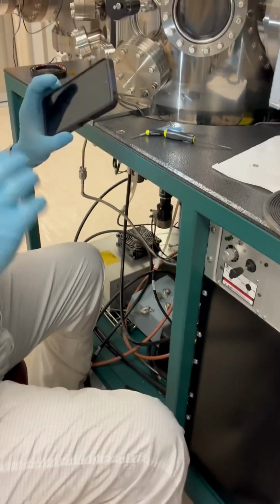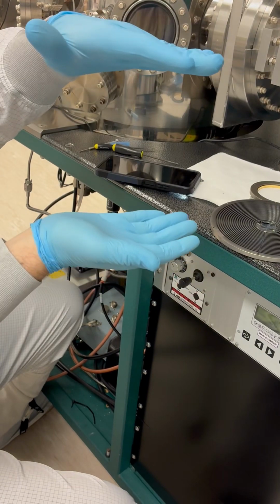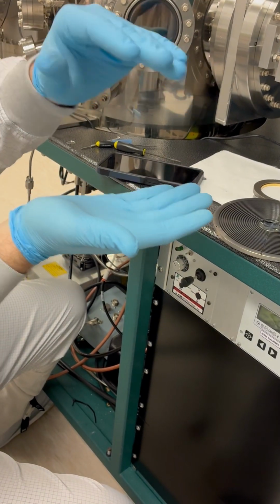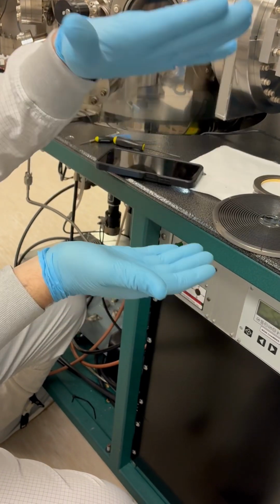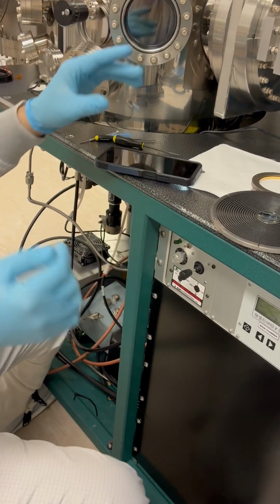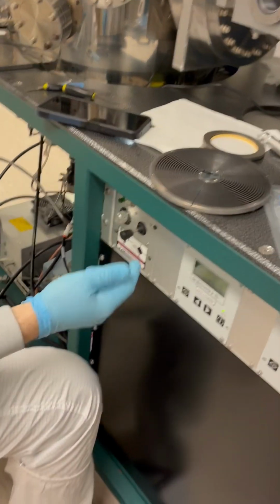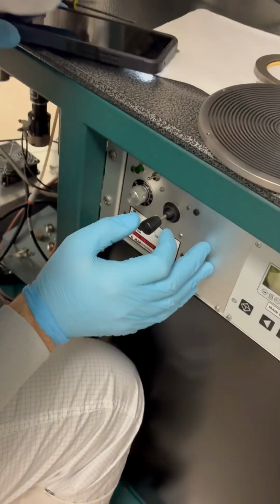So I've pushed it down, and I've noticed that the gap between the sample holder and the stage has closed up a little bit. That tells me that some of the sample holder's weight is now being supported by the transfer arm. And so I'm going to stop and try to rotate it into position, right? I'm only going to go in the counterclockwise direction.